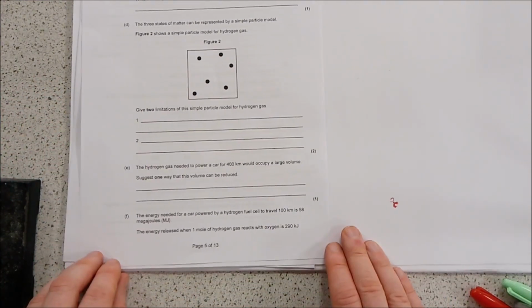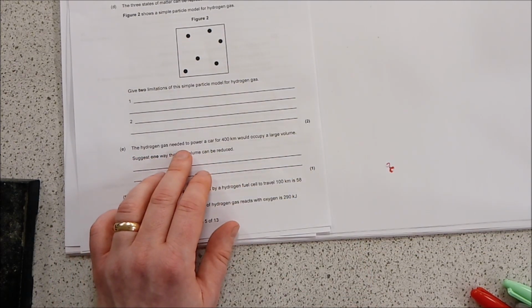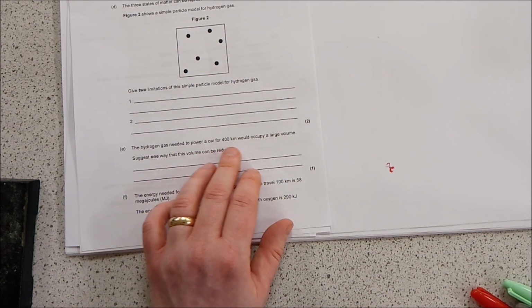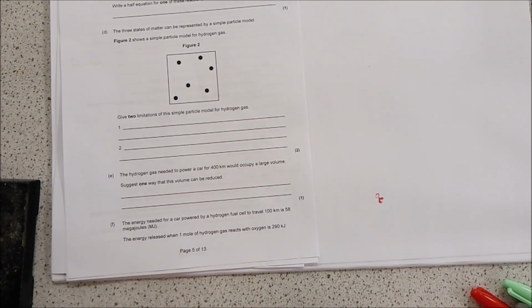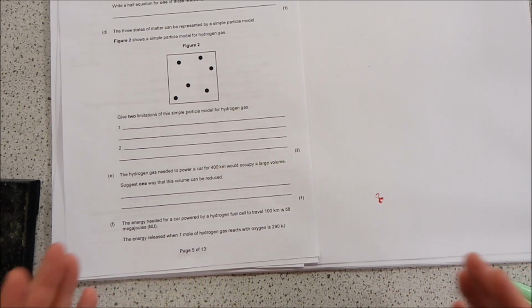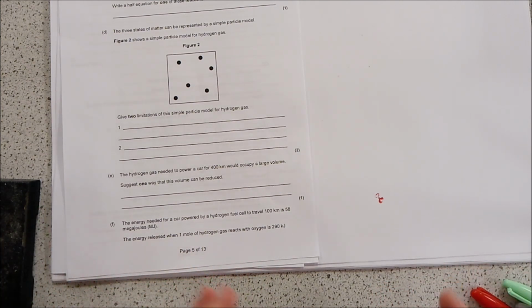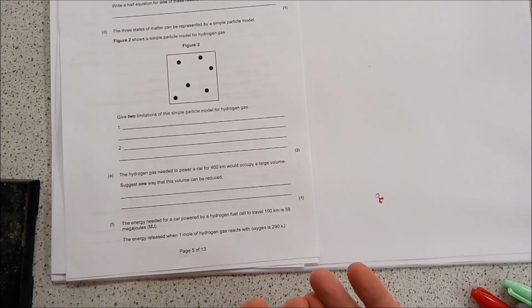So, moving on. E: the hydrogen gas needed to power a car for 400 kilometres would occupy a large volume. Give one way that the volume can be reduced. All that's harking back to is your properties of solids, liquids and gases. We know that we can pressurise that gas. If we pressurise that gas, you're forcing those gas particles closer together, so you're increasing the pressure. That would reduce the volume of it.